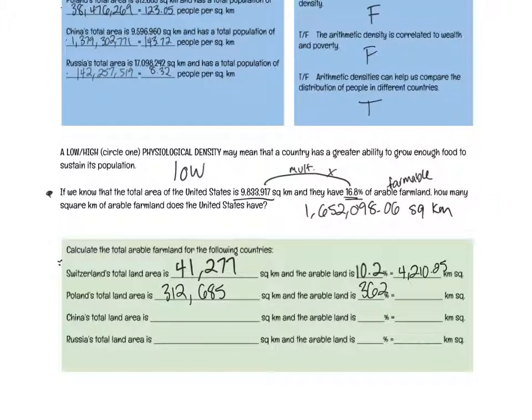That's a large percentage compared to everybody else. And their number for square kilometers, 113,191.97 square kilometers of arable land.